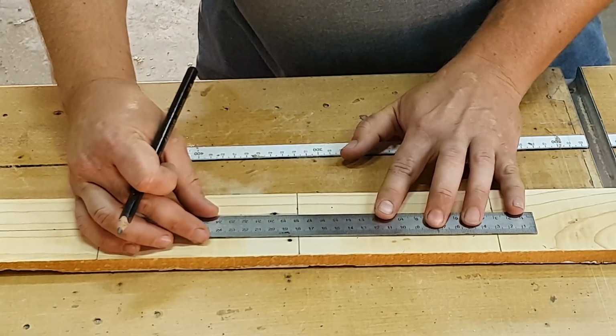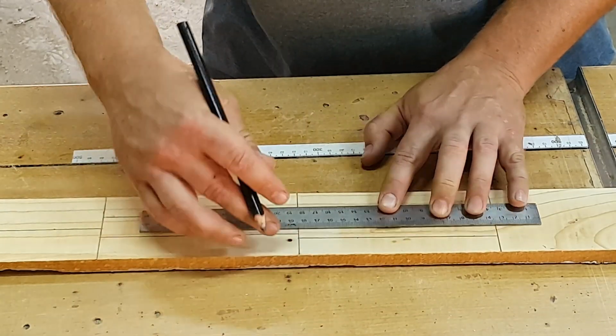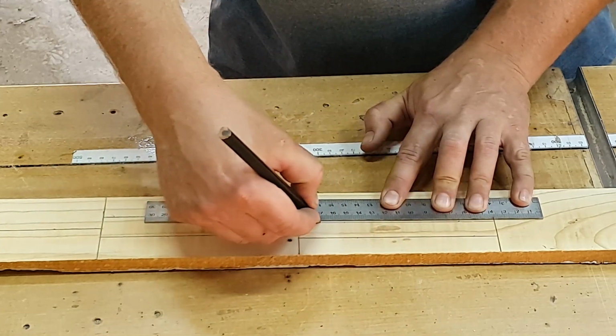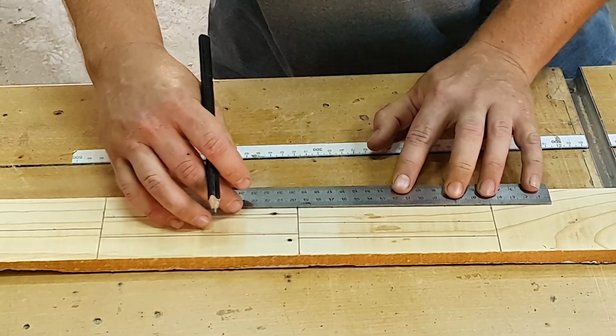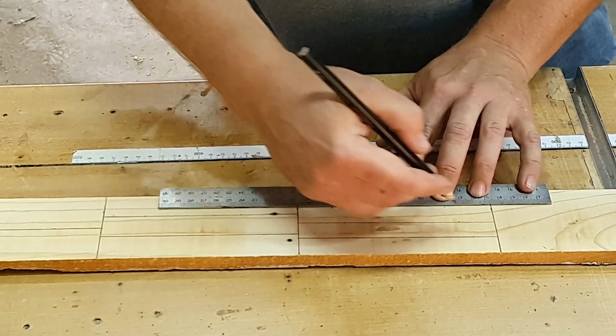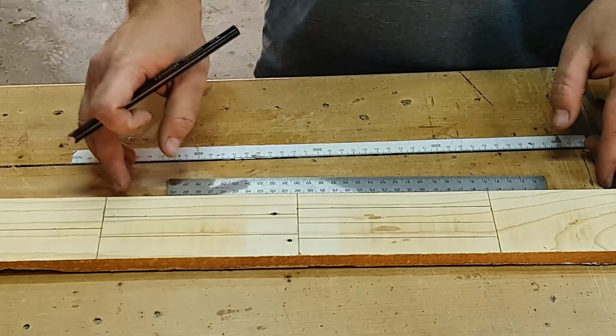Once again, draw the lines, like so. And the board would be divided into 4 equal parts.